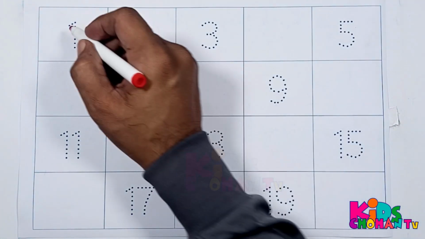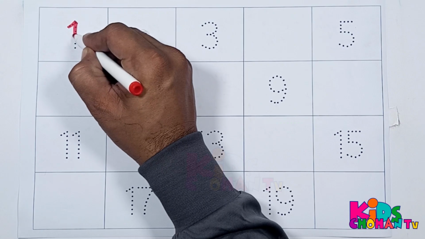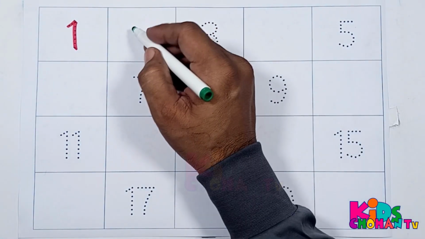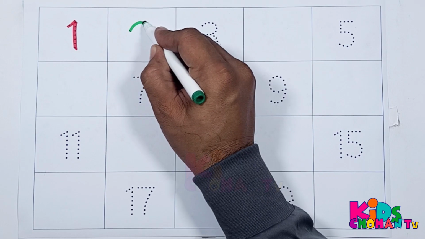Red color. 1. Green color, kids, this is number 2.